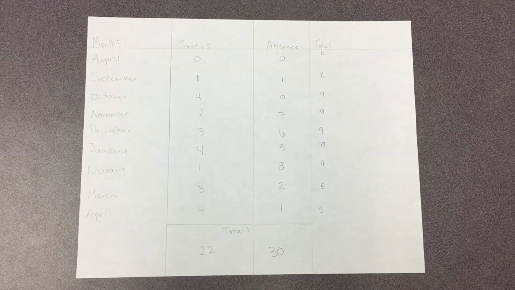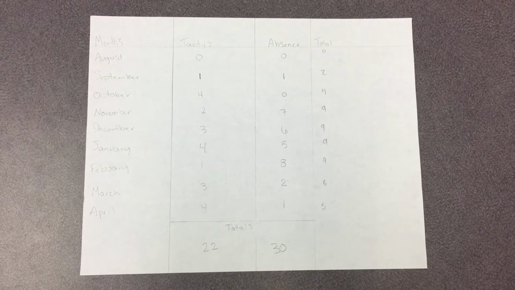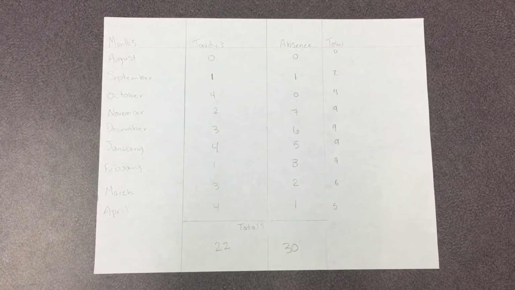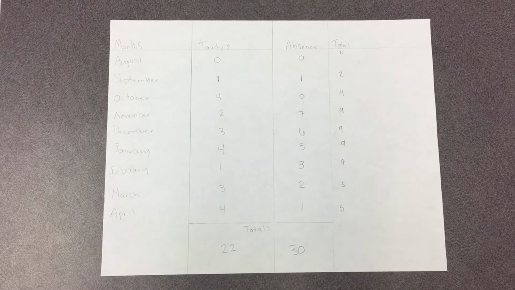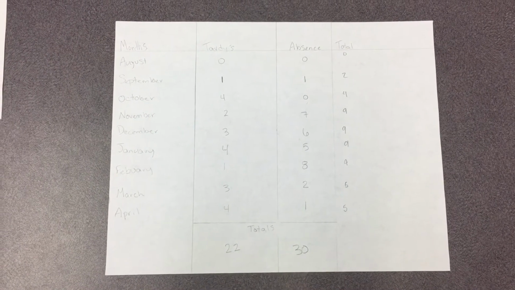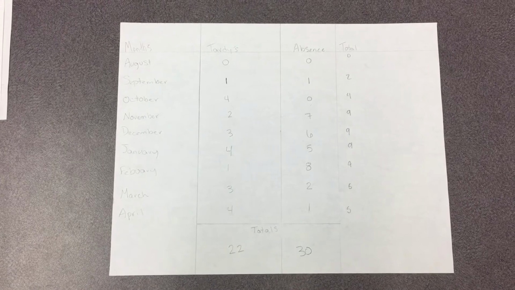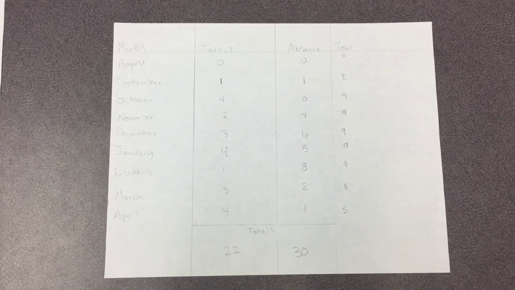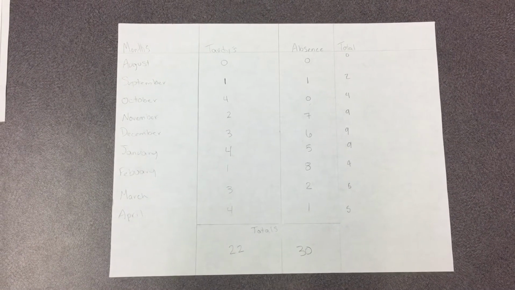After we gathered the dates and attendance violations and put them into a chart, we used the information to construct a scatter plot graph with the x-axis being the month and the y-axis being the amount of times I have collectively been tardy or absent. Then we plotted the points on the scatter plot graph.